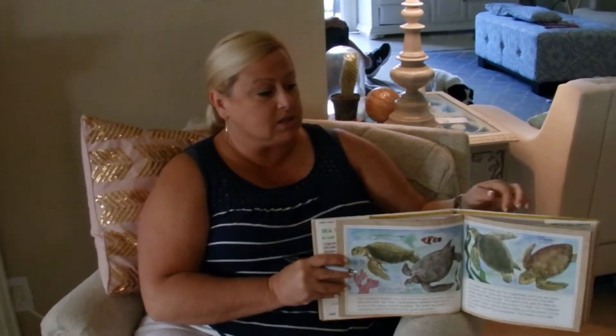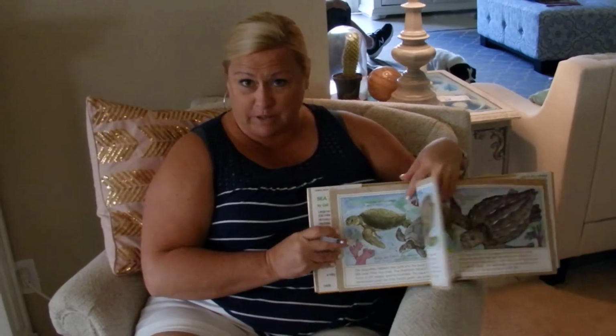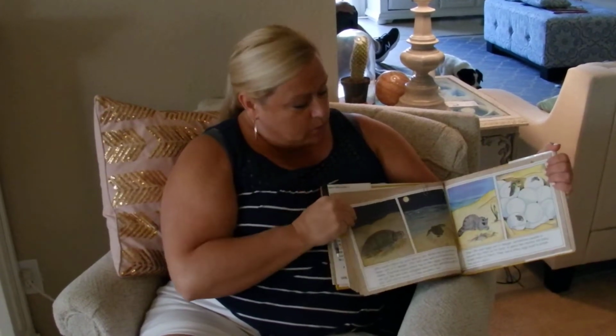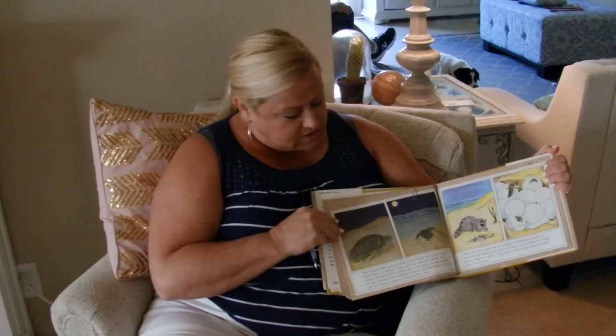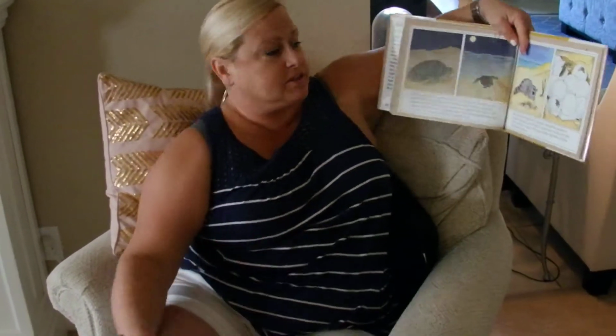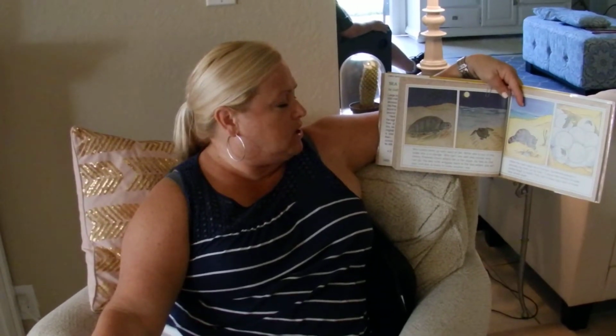really tells a story, because not only in the beginning does she describe sea turtles, their anatomy, and talk about the different kinds of sea turtles. When we get back to this page here, this demonstrates almost a narrative, where you can tell that she really cares about the sea turtles.